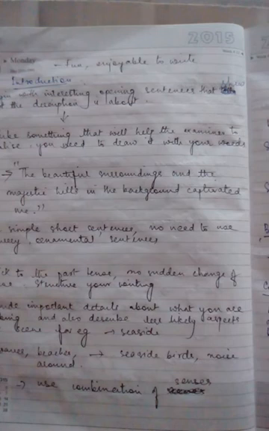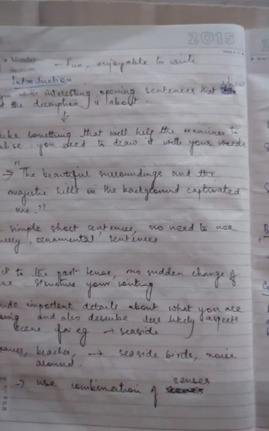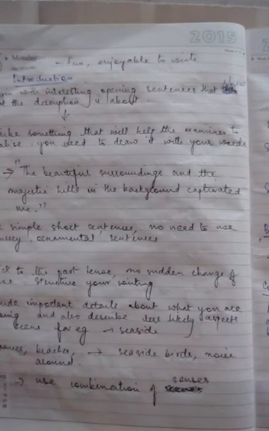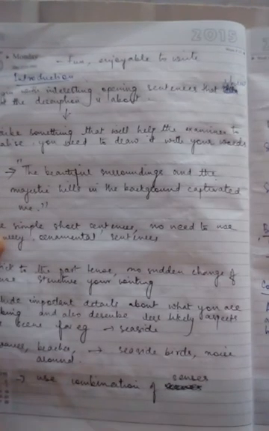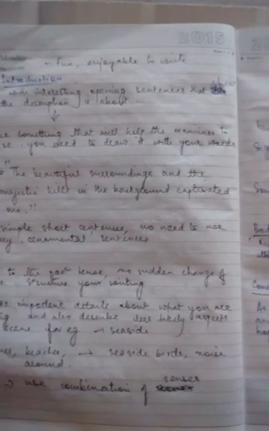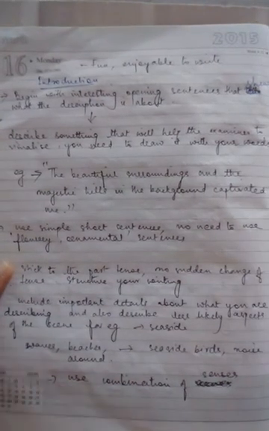about, for example, a visit to a hill station, right? So how would you begin? You can begin like this: the beautiful surroundings and the majestic hills in the background captivated me, something like this. So you use short, simple sentences. You see, no need to use flowery and ornamental sentences. Avoid all those things, right?